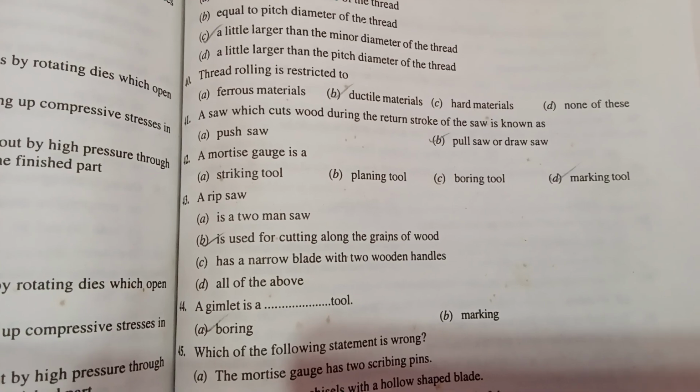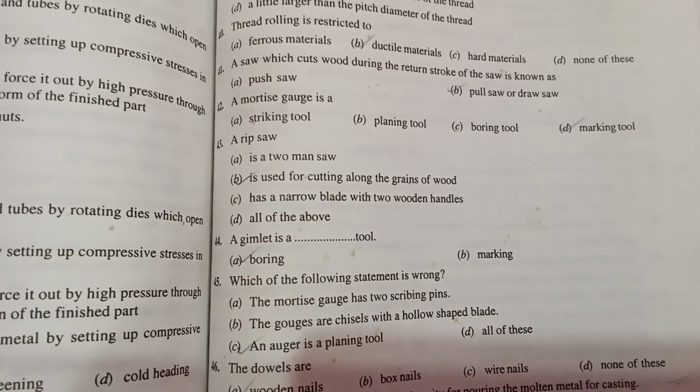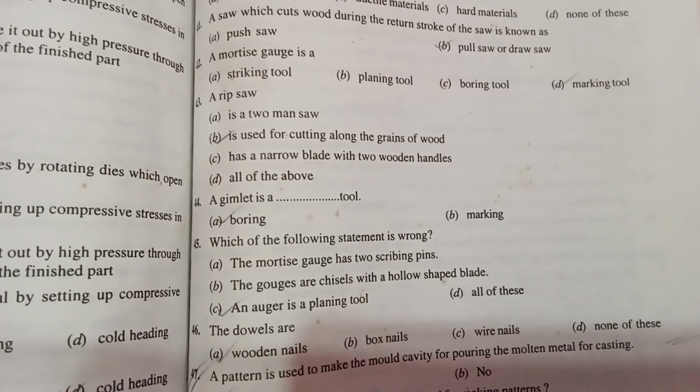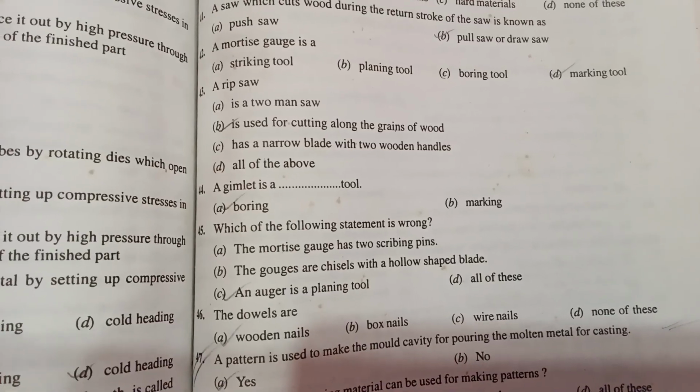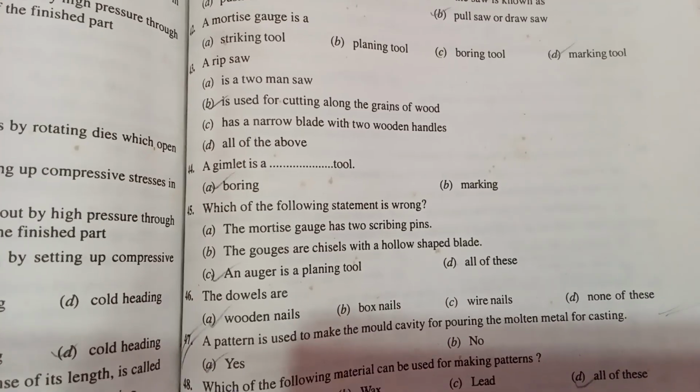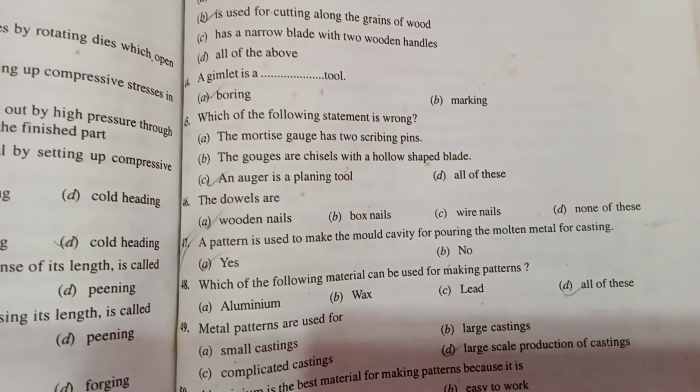A rip saw is used for cutting along the grains of wood. A gimlet is a boring tool. Which of the following statement is wrong? An auger is a planing tool. The dowels are wooden nails.